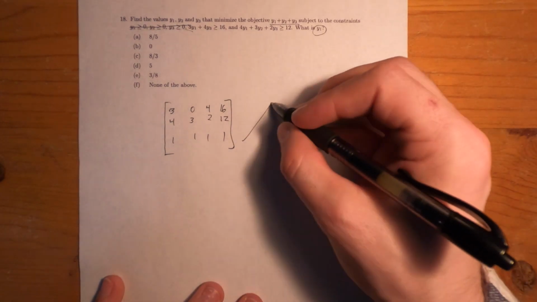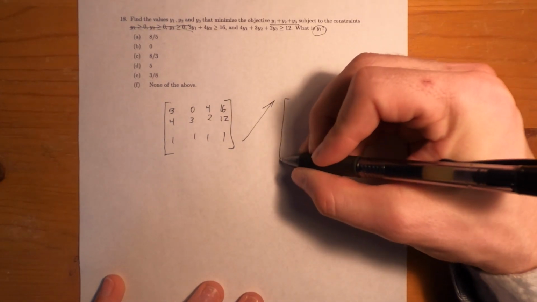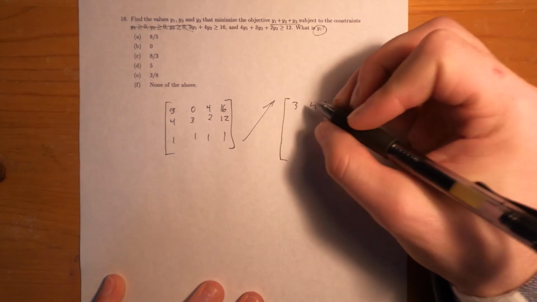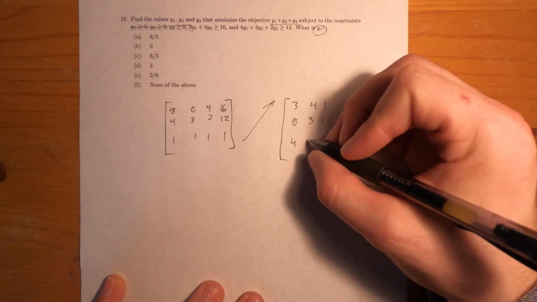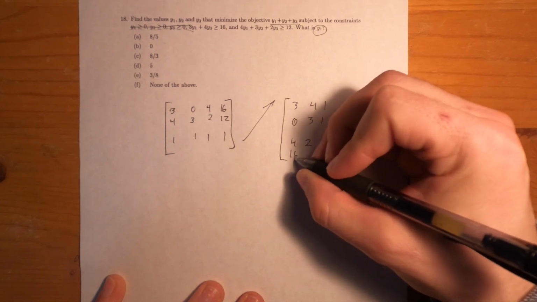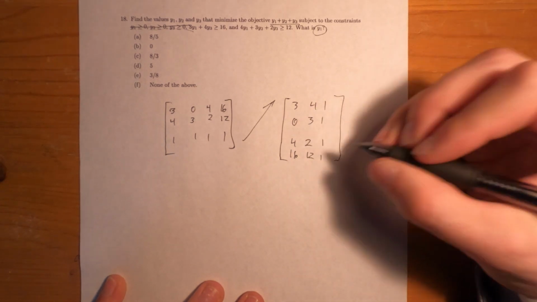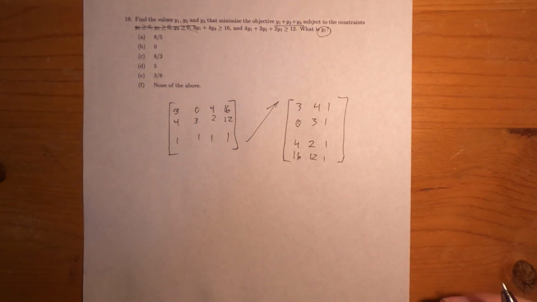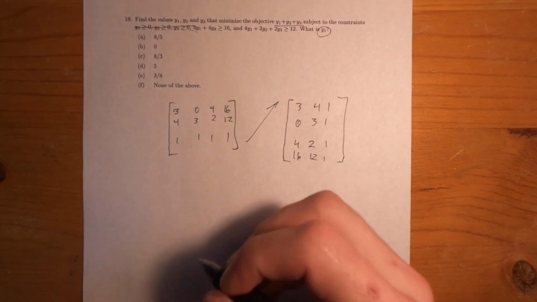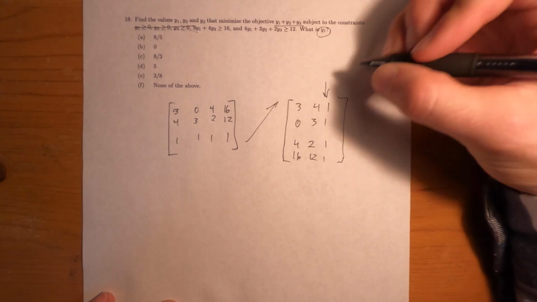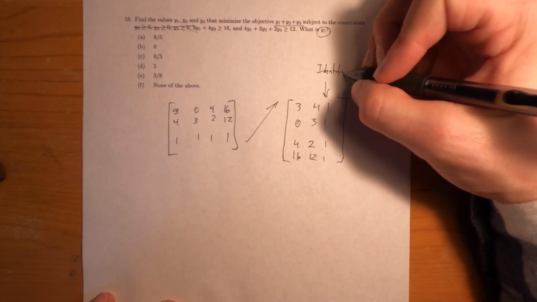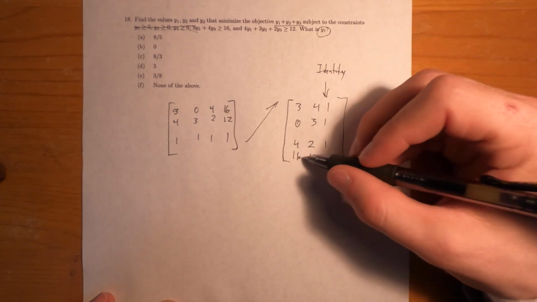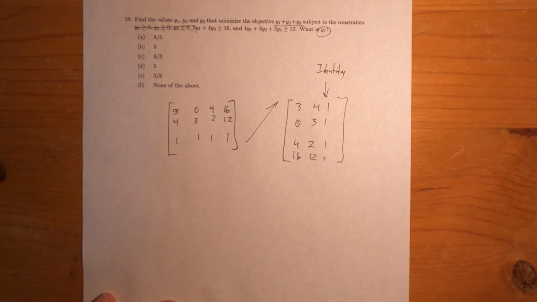All right, then we transpose that matrix. That gives us 3, 4, 1, 0, 3, 1, 4, 2, 1, 16, 12, 1. Make sure that's right. Yep. Now we're going to insert the identity matrix into here, and we have to make this row negative, so don't forget that.